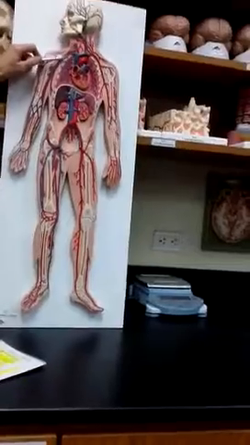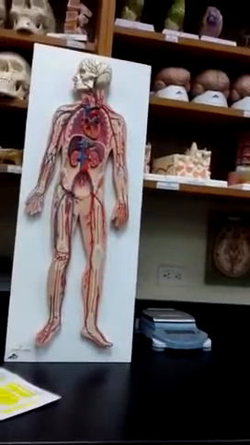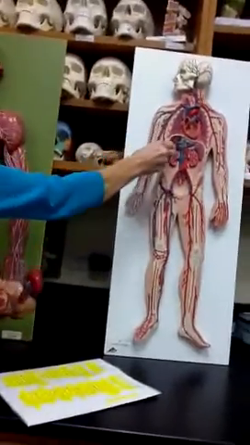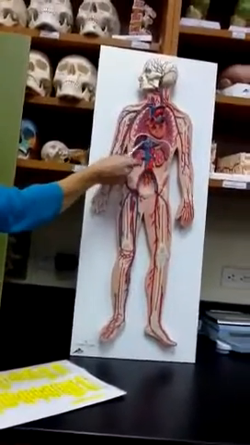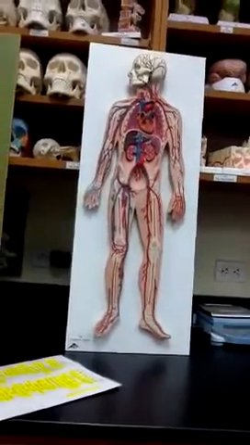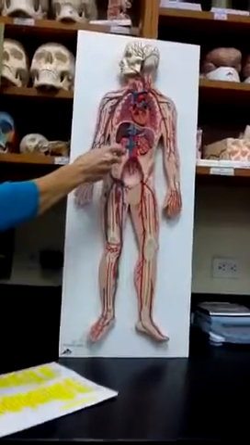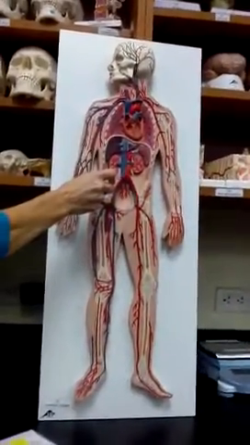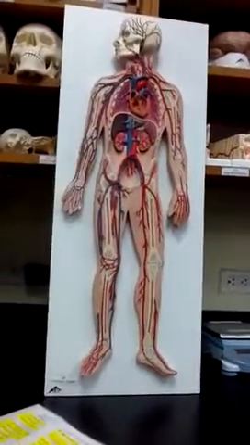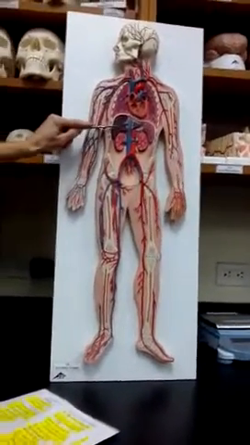Okay, now, the ones that are different. This was the superior vena cava. We said that this was the inferior vena cava. It goes past our diaphragm and it continues all the way along here as the inferior vena cava. So, inferior vena cava, but abdominal aorta, right? Abdominal aorta.